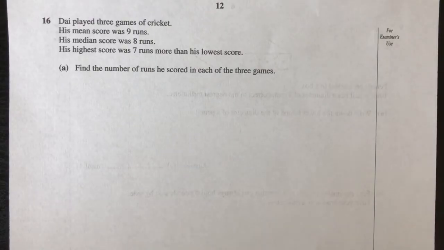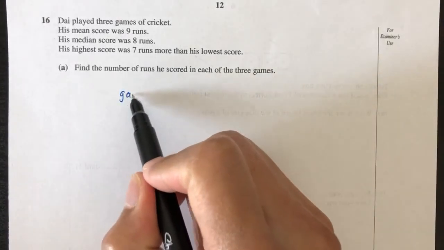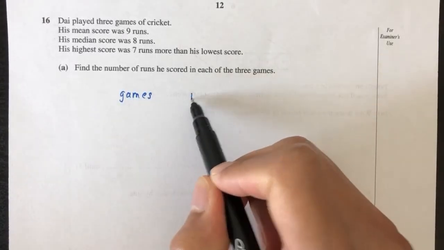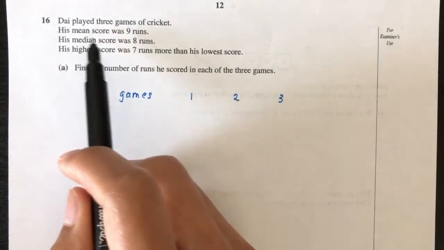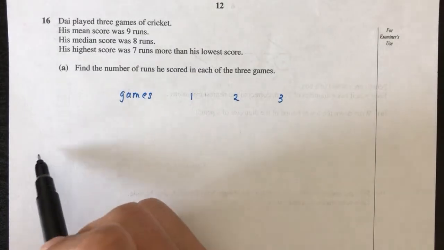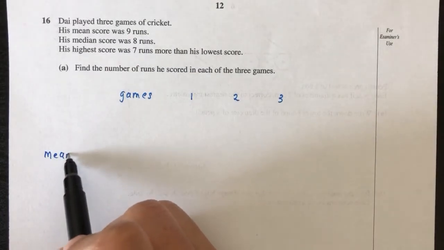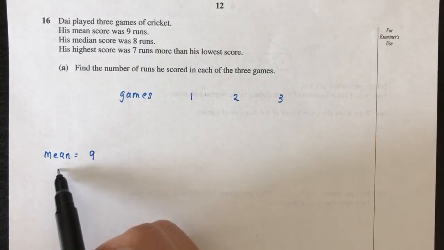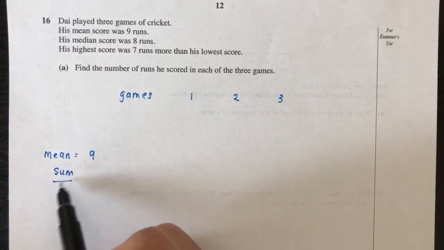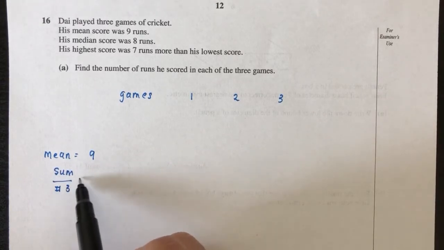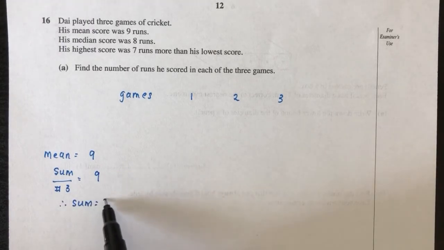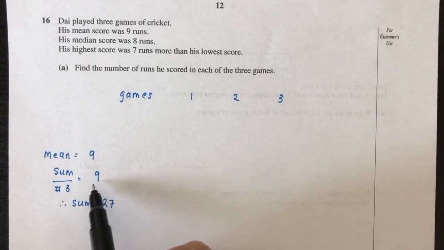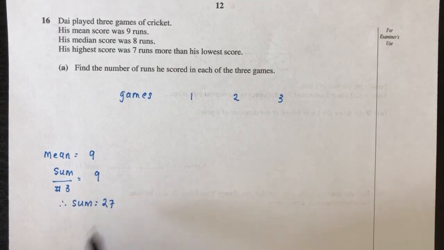Question number 16. Dai played 3 games of cricket. So 3 games. So we know games is 1, 2, and 3. Right. Now his mean score is 9 runs. So how do you find mean? Mean is 9 runs. Usually you have to find the sum divided by number of games, which is 3, equal to 9. So sum is equal to 27. If you times 3 times 9 will be 27.